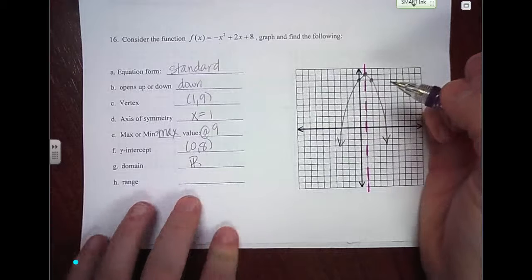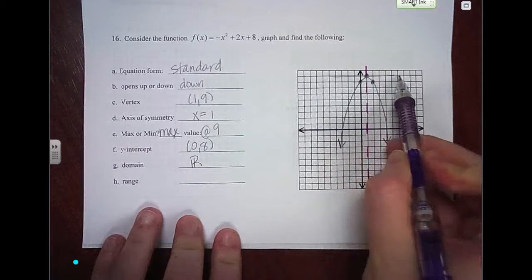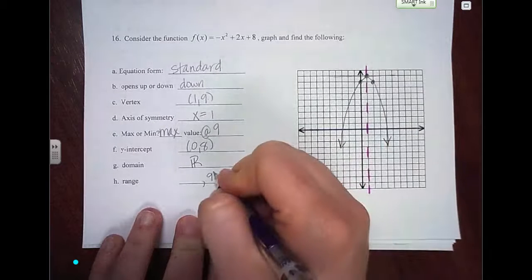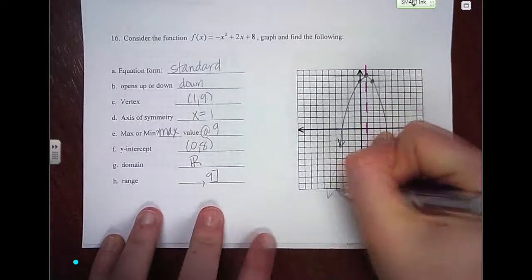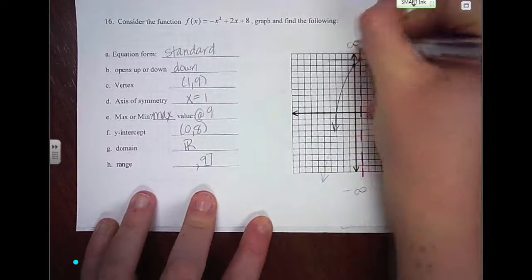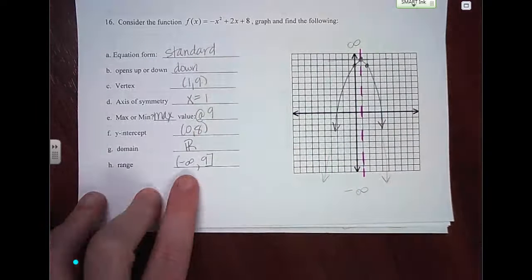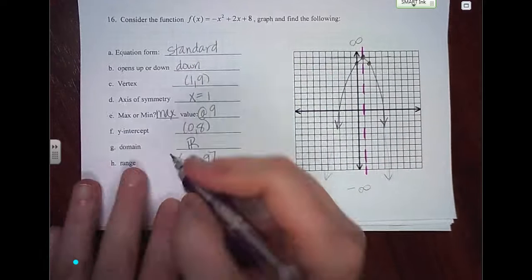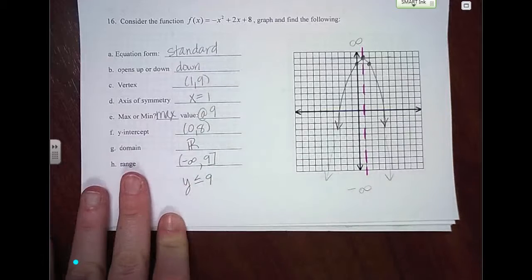So it's backward, which means the highest y value is here at 9. Okay, so I have positive 9 with a bracket, and these arrows are going down to negative infinity. So this is positive infinity at the top, negative infinity at the bottom. So I put negative infinity first. Okay, the other way you can write it is y is less than or equal to 9. So either way I will take.